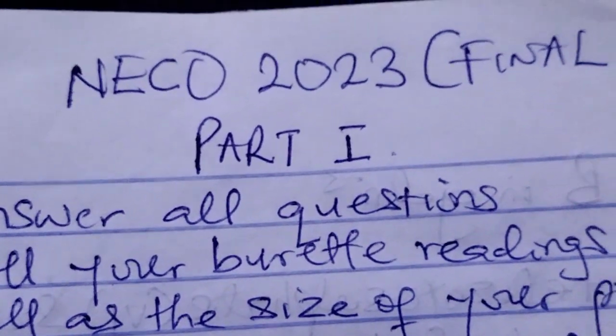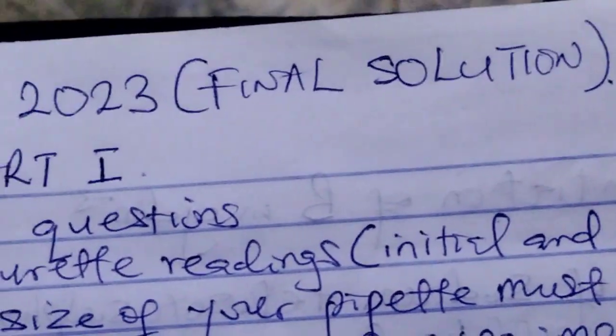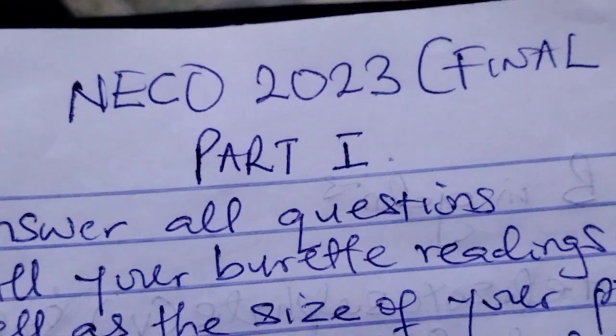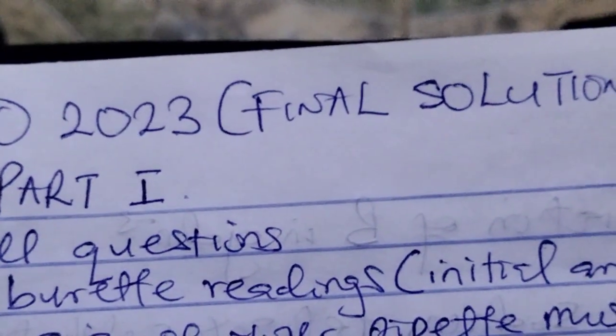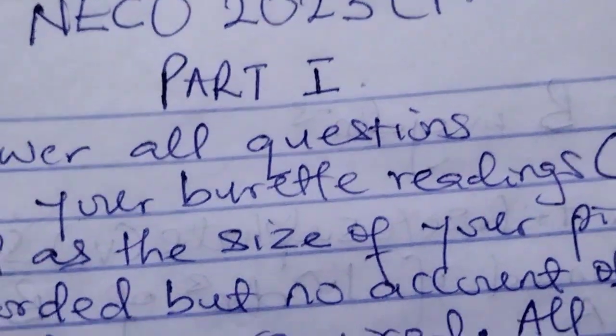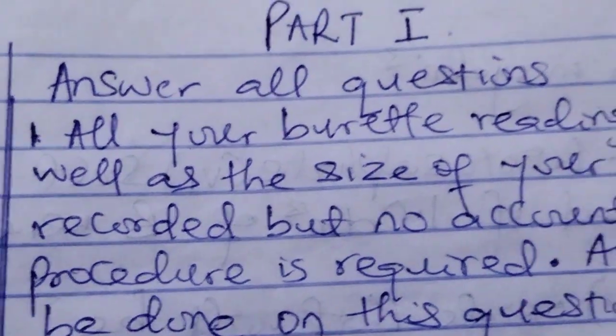Today we're looking at the NECO 2023 final solution. NECO July 2023 chemistry alternative A, chemistry practicals final solution. You can see the question part 1 says answer all questions.